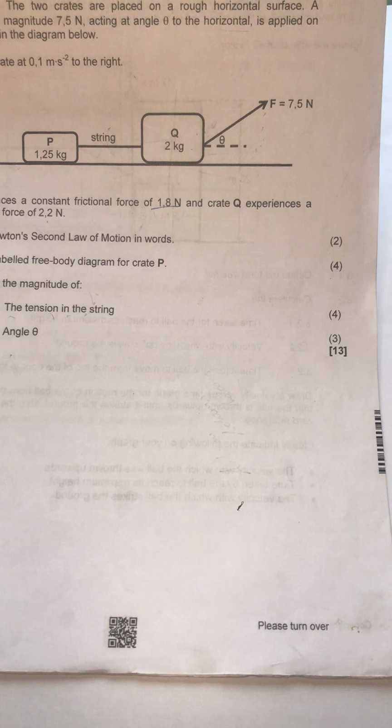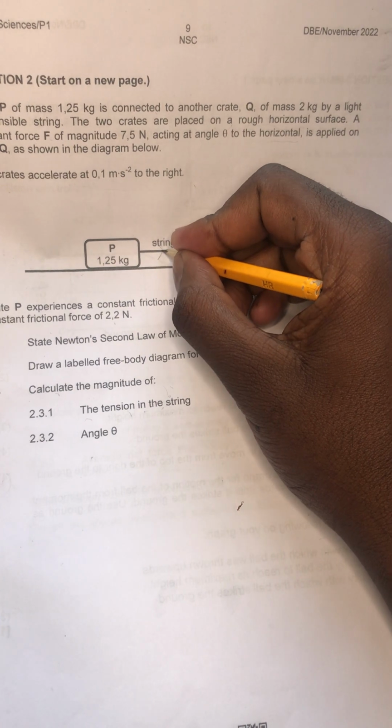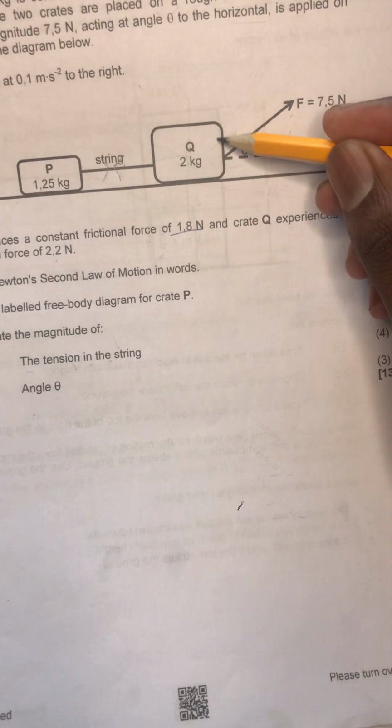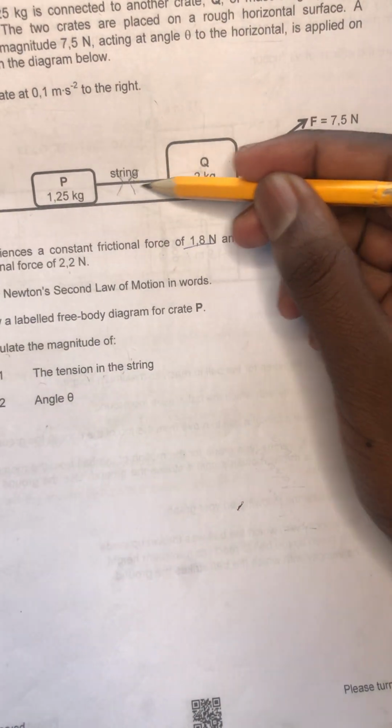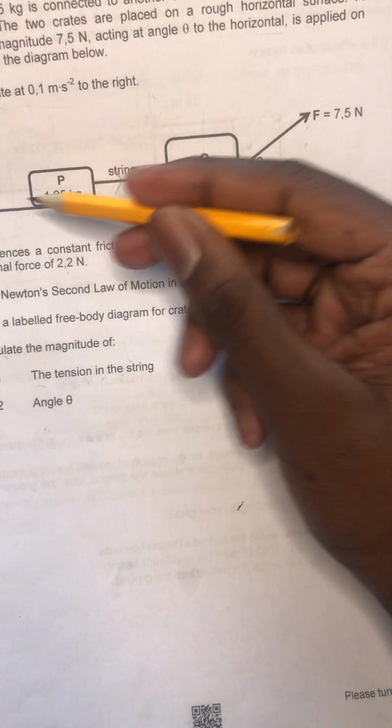For the Q block, we have the string that pulls the object to the left, so it pulls the crate to the left.